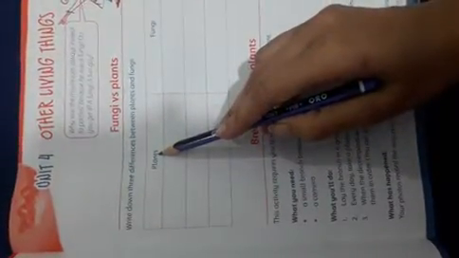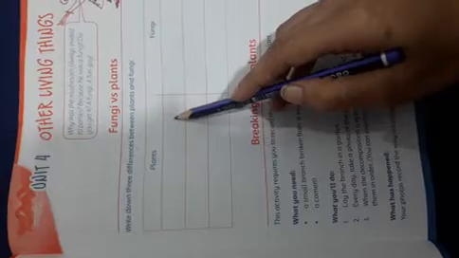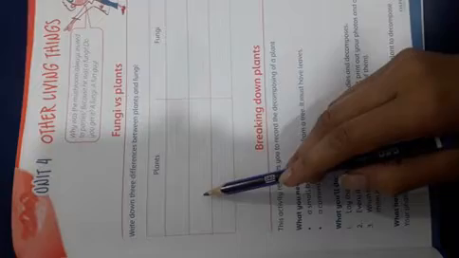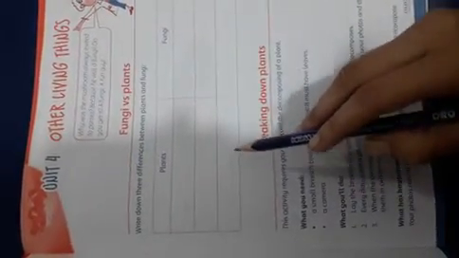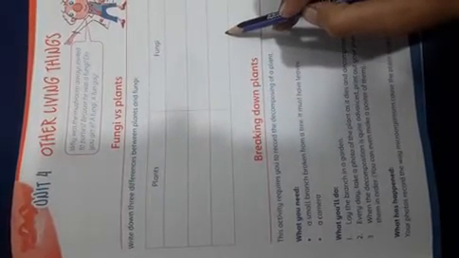As we have talked about, plants have stems, leaves, and roots, but fungi do not. Some plants have flowers, but fungi do not have flowers. The last one, plants are able to make their own food, but fungi are not able to make their own food.